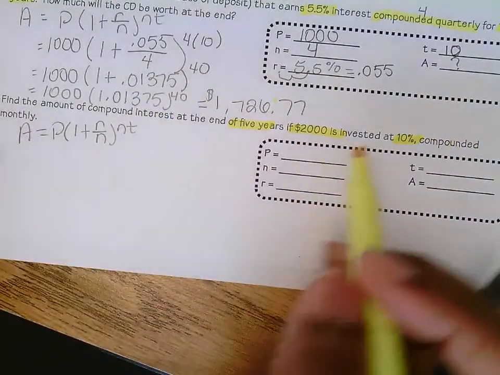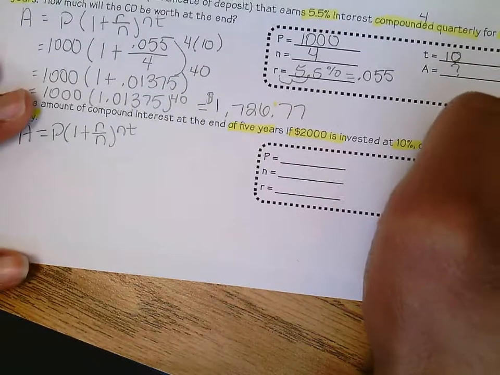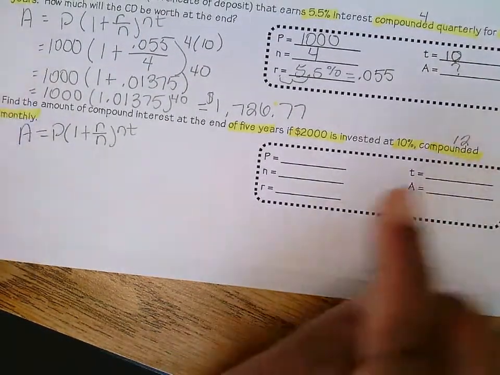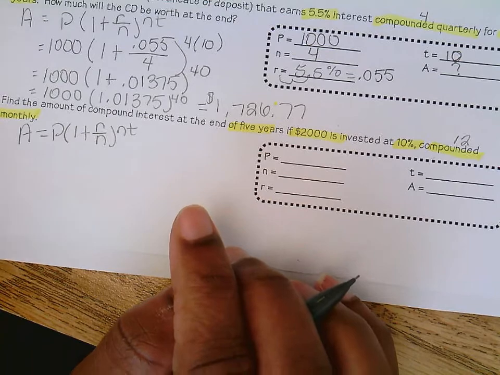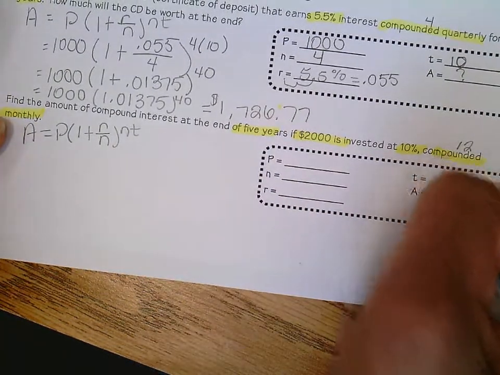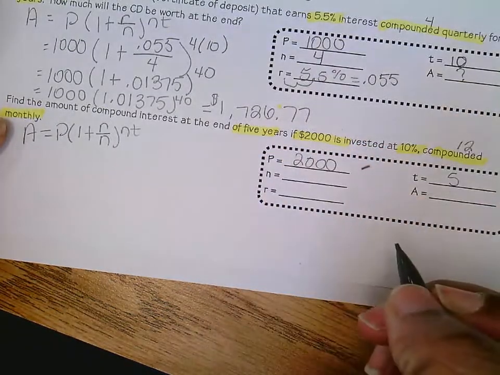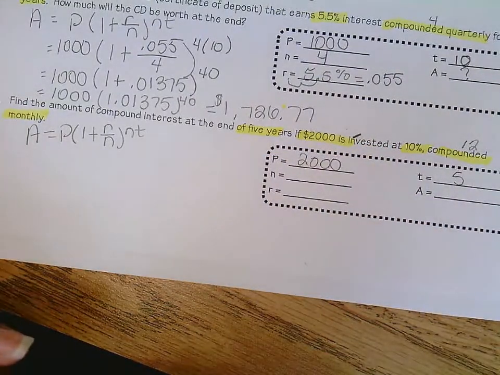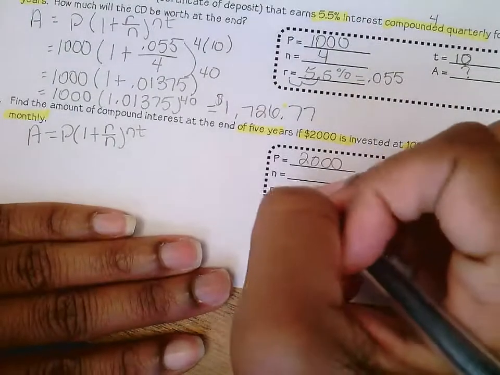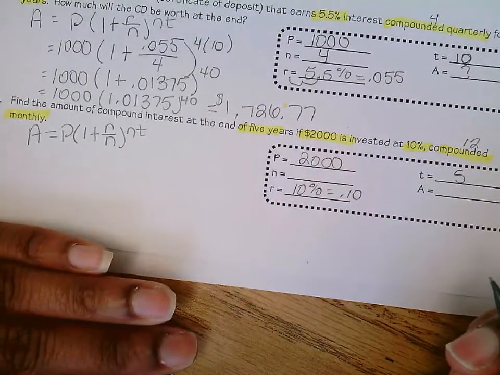How many months are in a year? We know there is 12 months in a year, so that's the number we're going to place in. So 5 years would be the amount of time. The 2,000 in which we invest would be the principal amount. 10%, we would change that 10% into a decimal, which gives me 0.10.